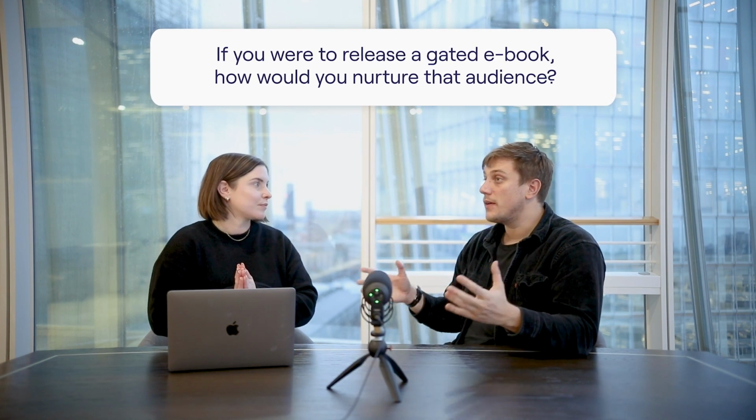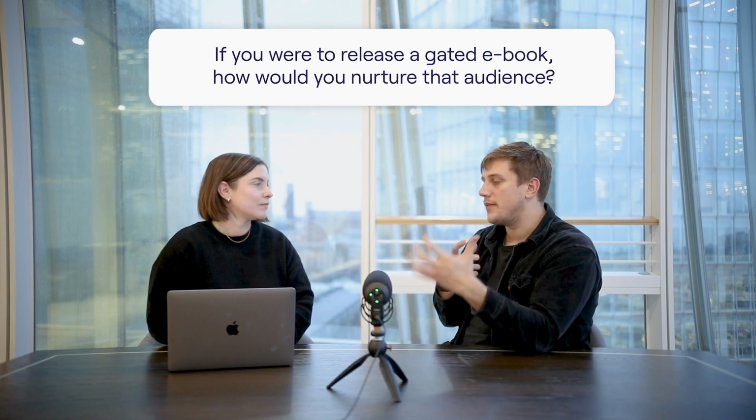Yeah, so if the ebook is gated or you have a gated element to the ebook, like a content upgrade within there, then you can get hold of some of that audience's contact information, which means you can run email nurtures or a traditional email nurture program.